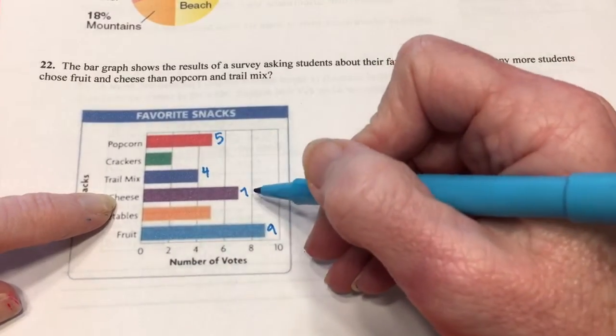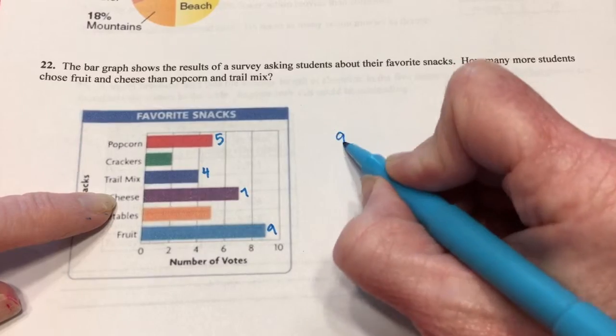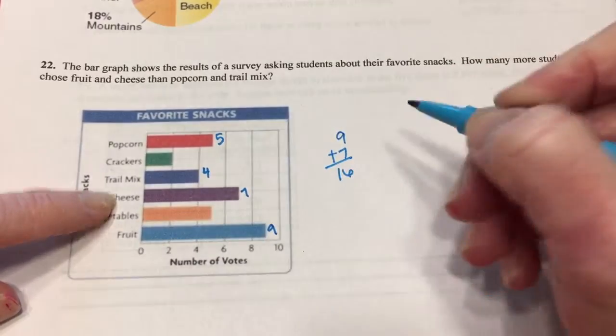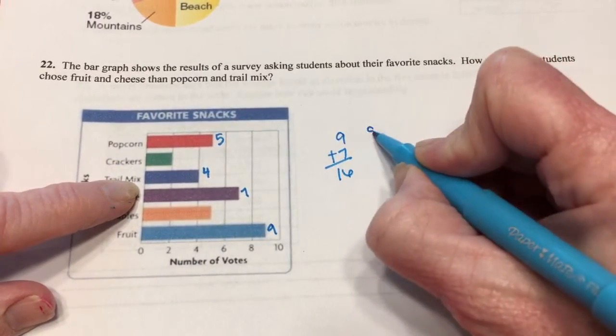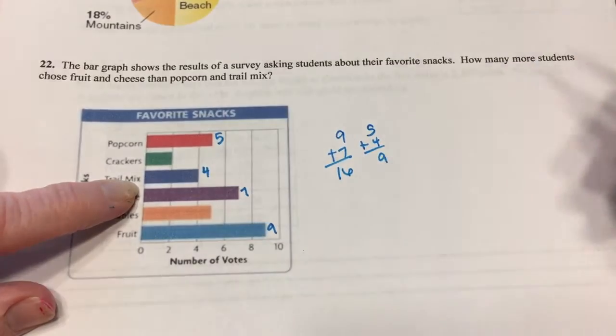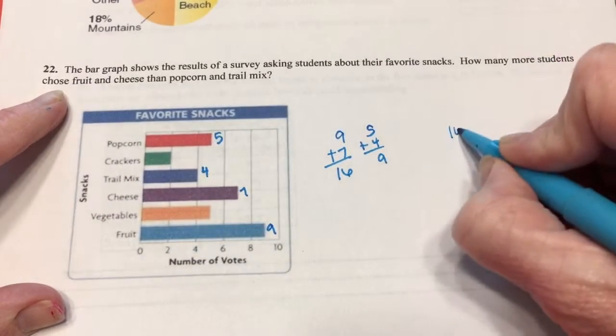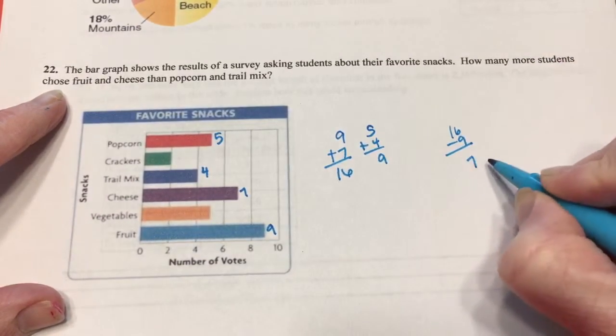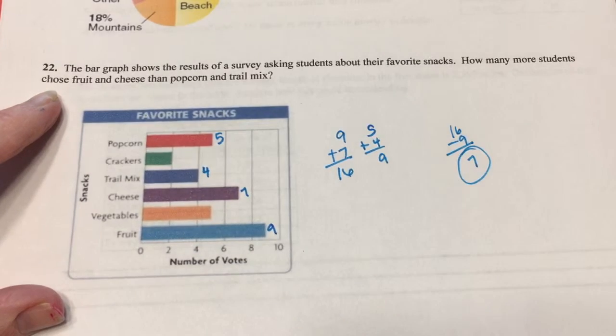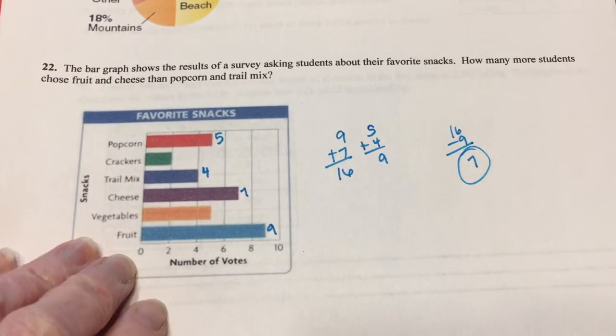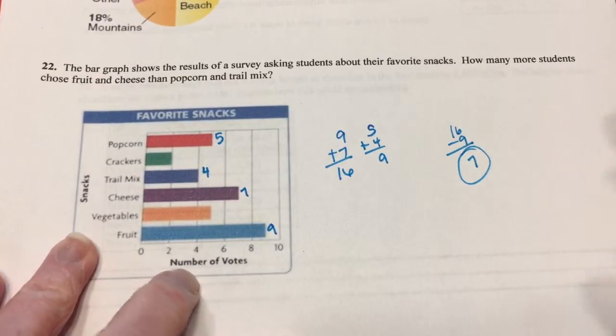All right, so fruit and cheese, if I add those together, 9 plus 7, I get 16. Popcorn and trail mix, if I add those together, I get 9. I want to know how many more. So 16 minus 9 is 7. So 7 more students would choose fruit and cheese than popcorn and trail mix. There's no percents or anything on this, so it's just a straight answer.